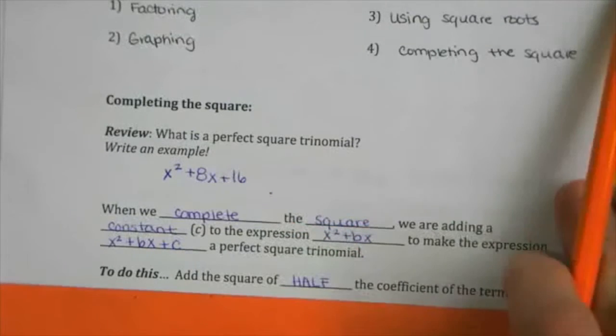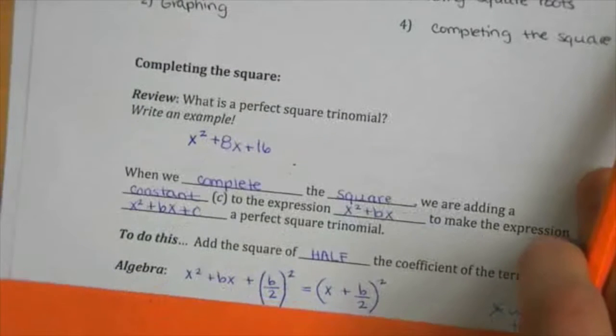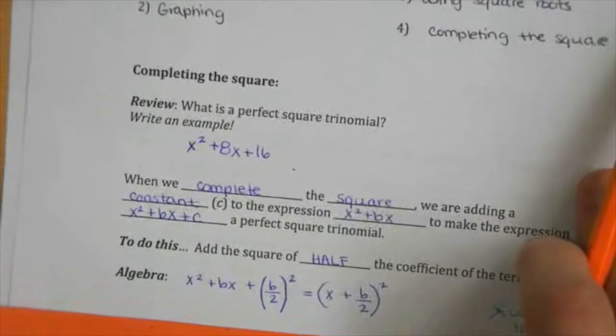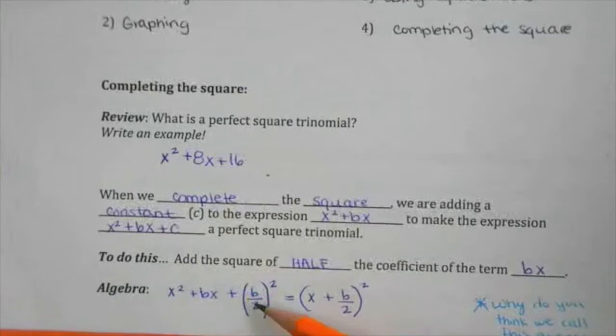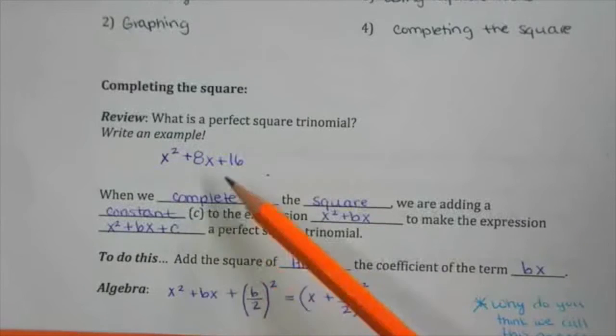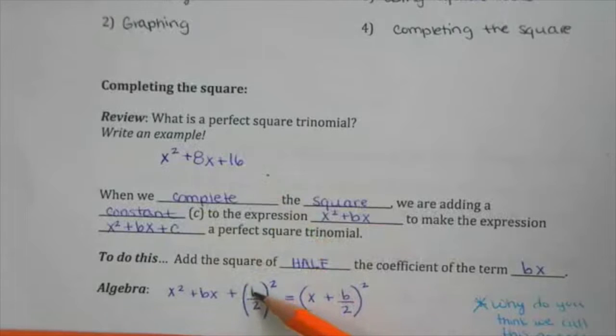There's a formula and a way that we can do it. So, algebraically, if we have x squared plus bx, our third term, or our c term, to get our constant here, would be b divided by 2 squared.